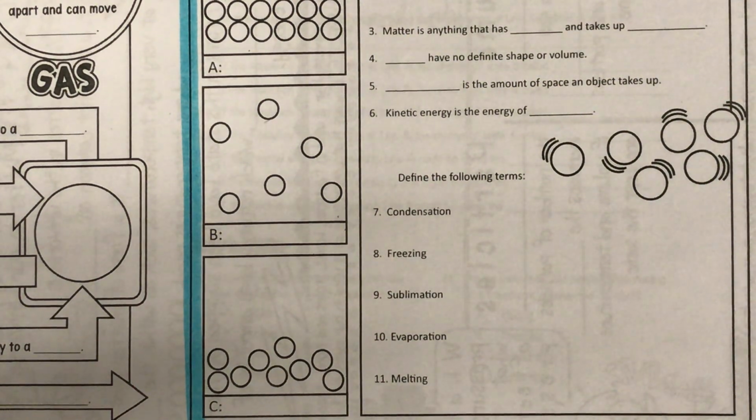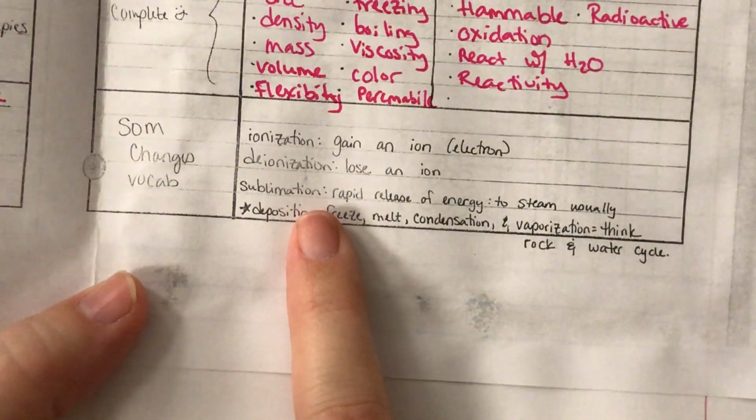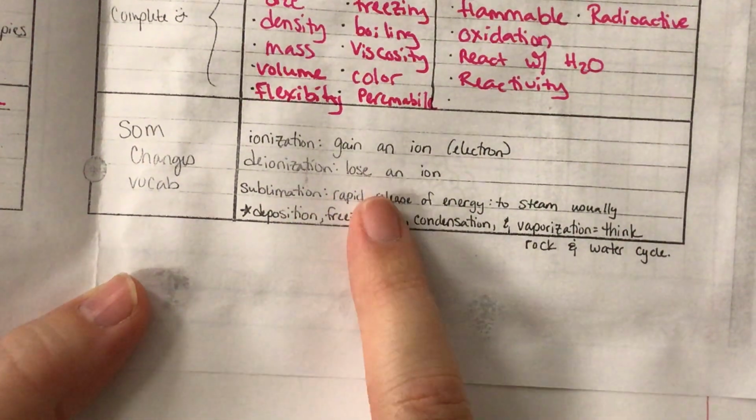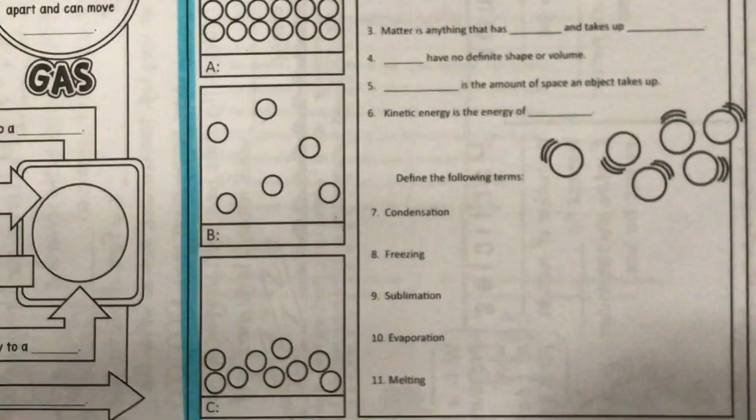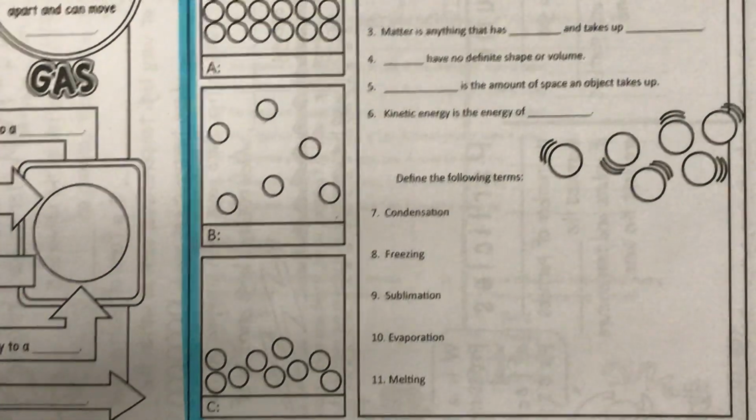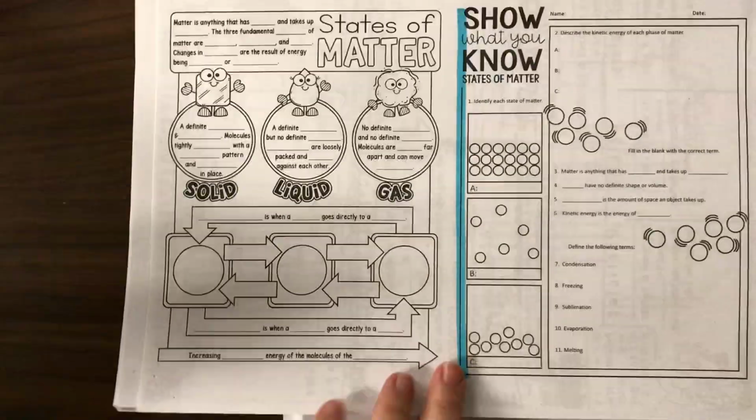Pull my notebook out. So we took the notes the other day. This section down here, that's where some of the words are. Otherwise, like condensation, think water cycle, and just describe how the molecules are moving. Questions on the front? Okay, on the back side.